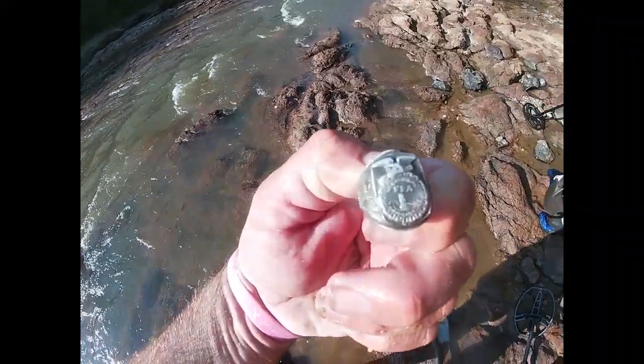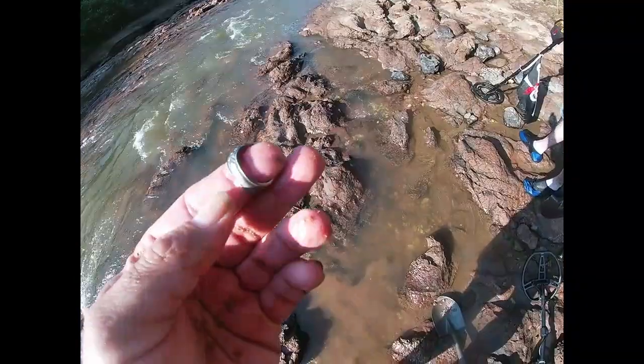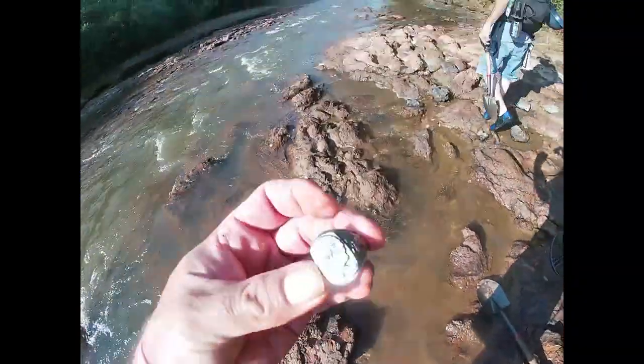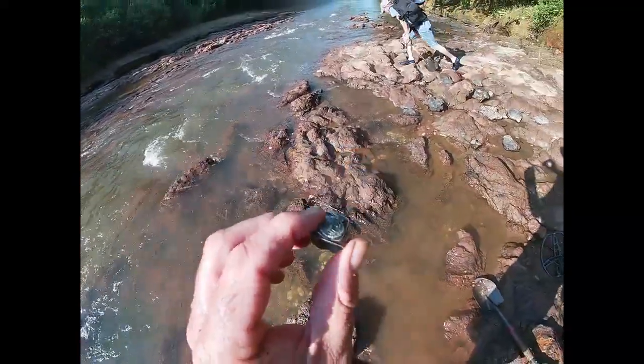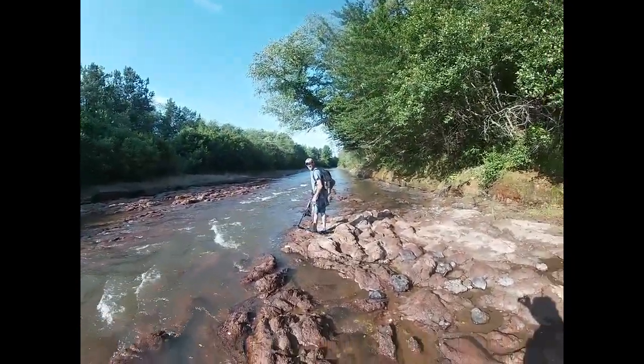Even if it's not silver, I can't really see out here because it's so junky. The color of it, it looks silver. I know it'd been a different color if it wasn't. Wow. Heck yeah. So we're going to check this river out real good. I'll show y'all again at the end. I'll find out what it is.